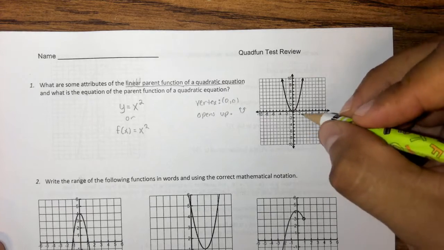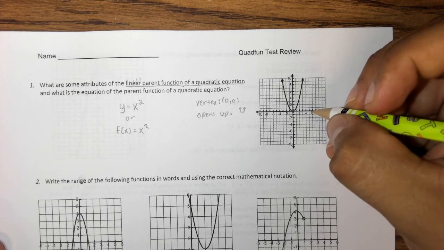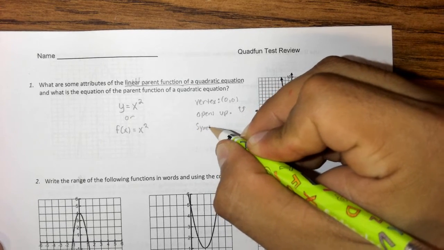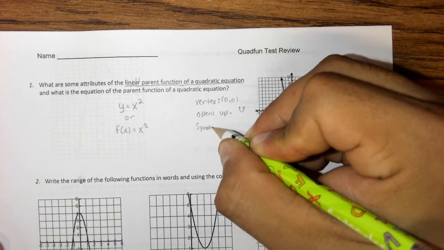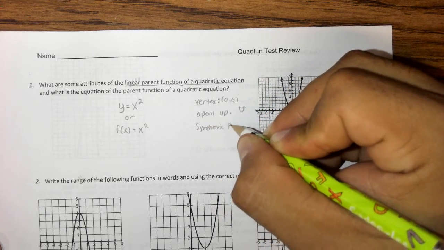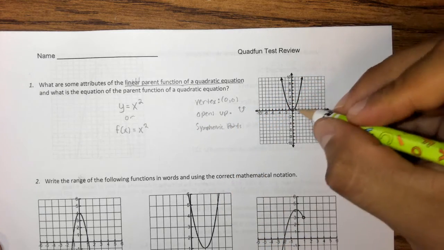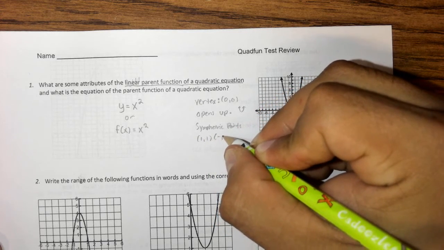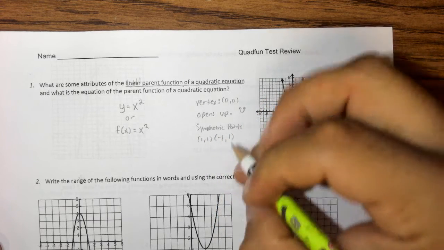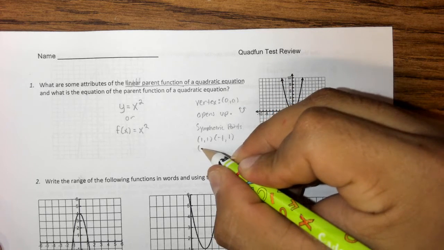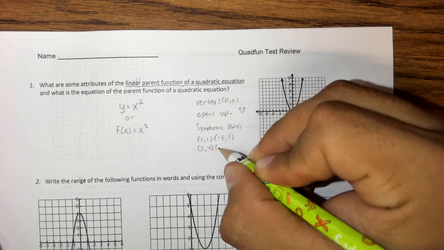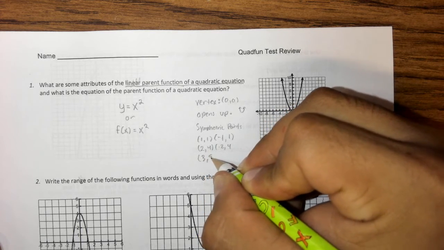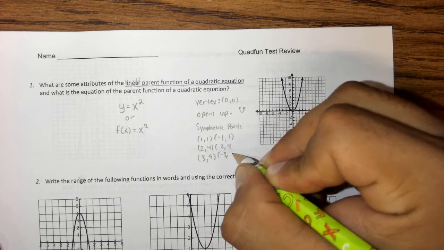We can also say a few symmetric points. Symmetric points would be something like 1, 1, negative 1, 1, 2, 4, negative 2, 4, and 3, 9, negative 3, 9.